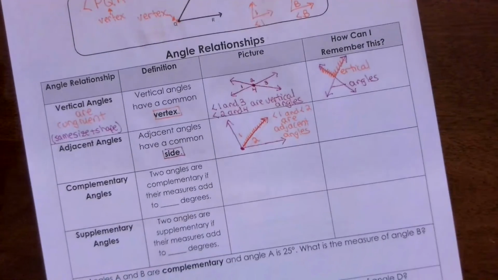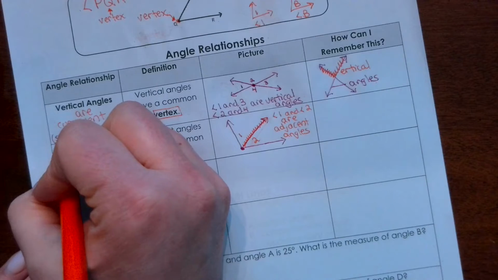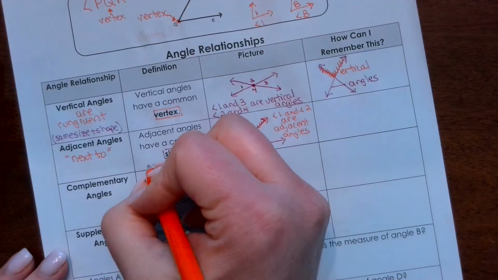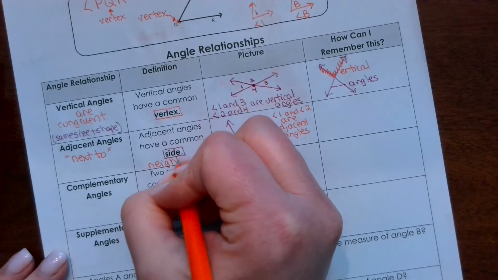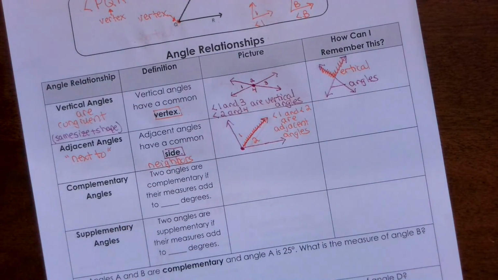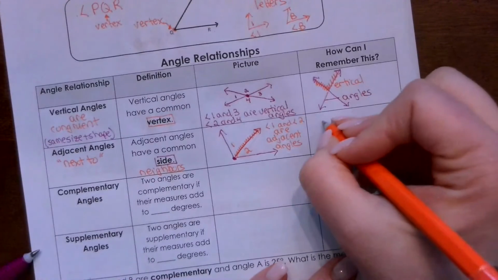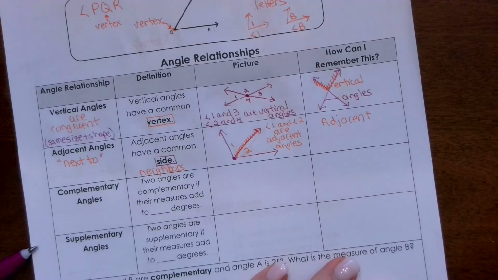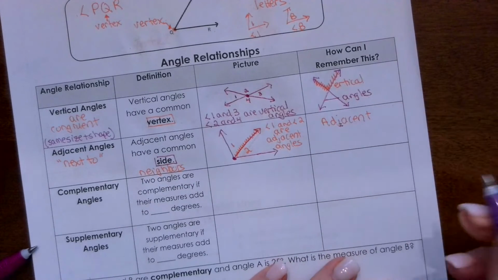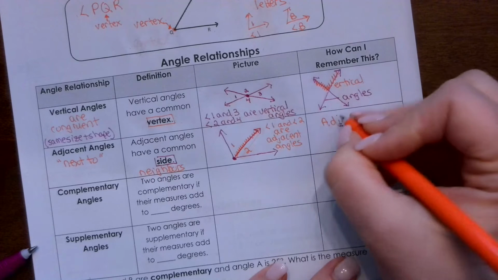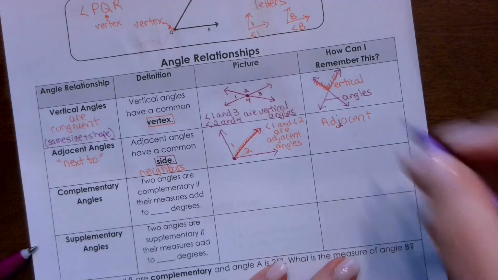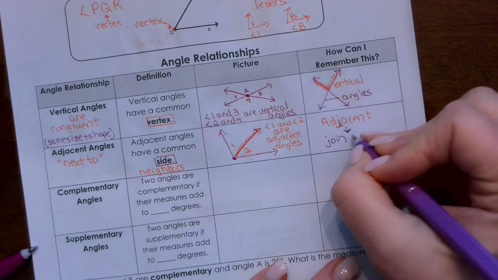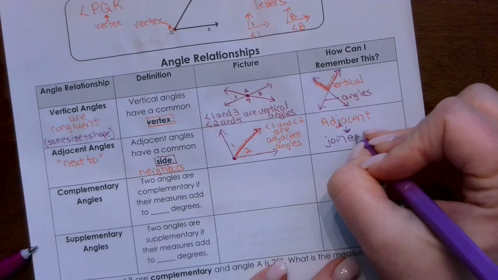Now, another way of saying adjacent is next to. And adjacent angles are, it's like they're neighbors. One way to remember adjacent is it uses the letter J, which you don't see so often in a ton of words, right? And another word that goes with J is join. And adjacent angles are joined together.